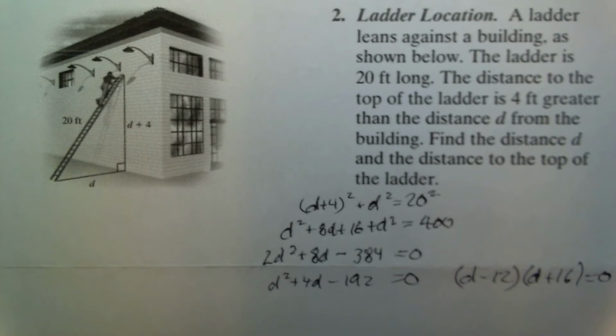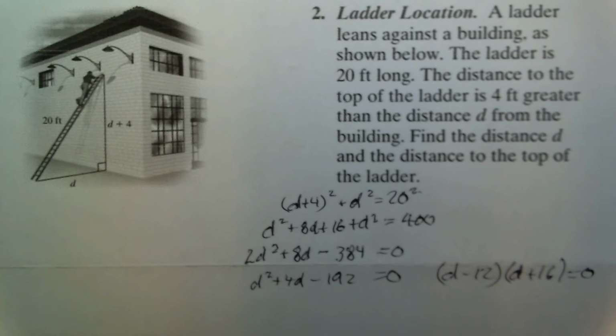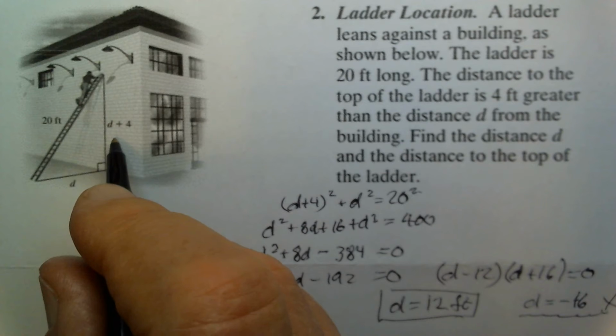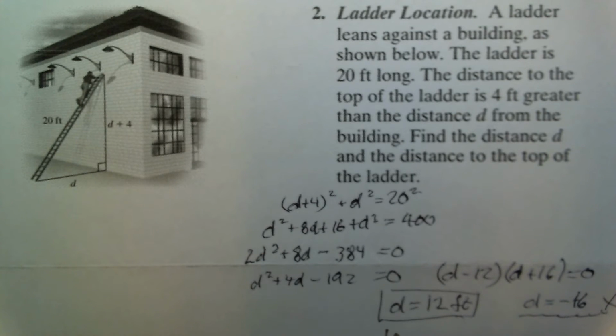And when we set each factor equal to 0, we find that in one case d equals 12 feet. And the second solution is d equals minus 16 feet. But distance cannot be negative, so this solution does not apply. So the distance d is 12 feet, and the distance to the top of the ladder will be d plus 4. So the distance to the top of the ladder is 16 feet. That's d plus 4.